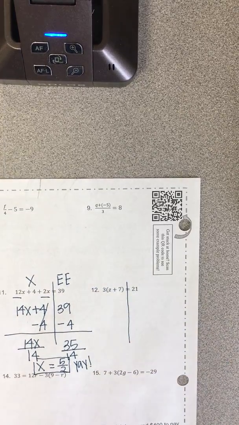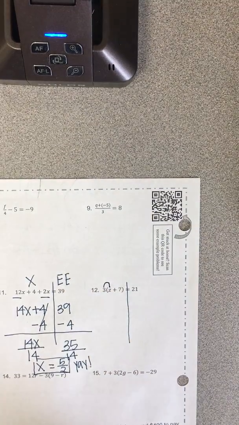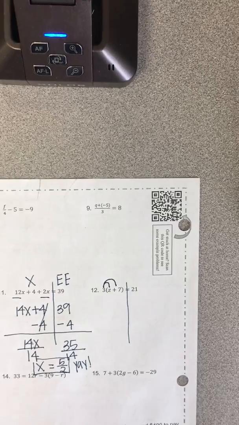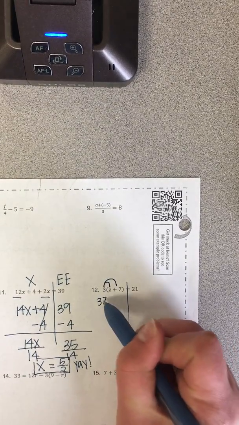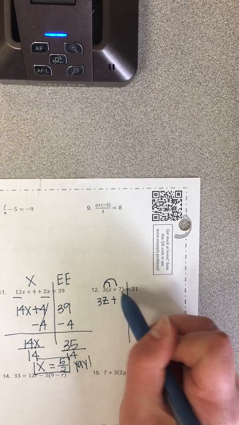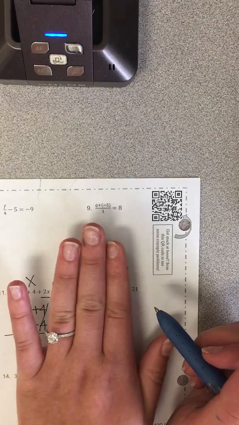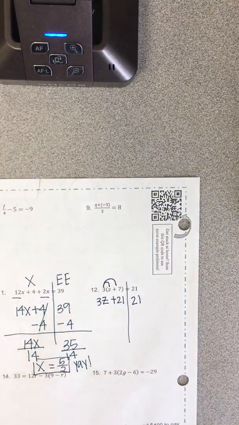This is called our distributive property. So I'm going to multiply 3 by z and then also going to multiply 3 by 7. So I've got 3 times z is 3z plus 3 times 7 is 21. And then I have over here, there's nothing to simplify. So just left with 21 over here.